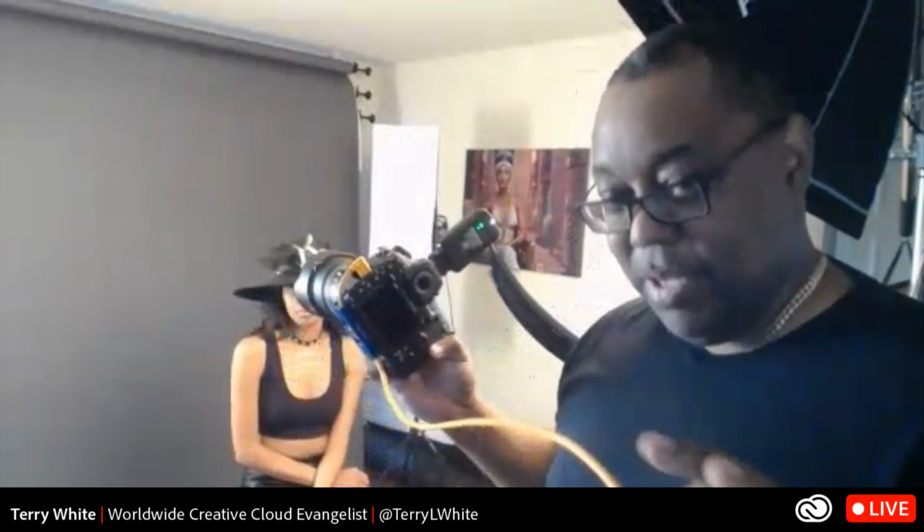Now, this cable is also orange in color. This cable is by a company called Tether Tools, and they make 15-foot cables, nice long cables, so you can walk around while you're shooting tethered.